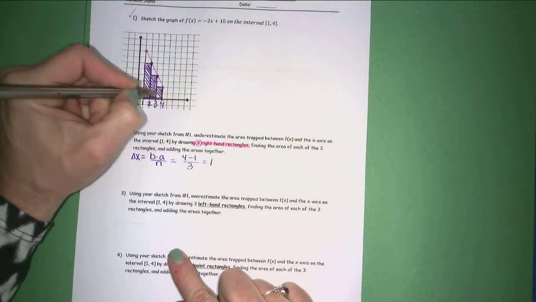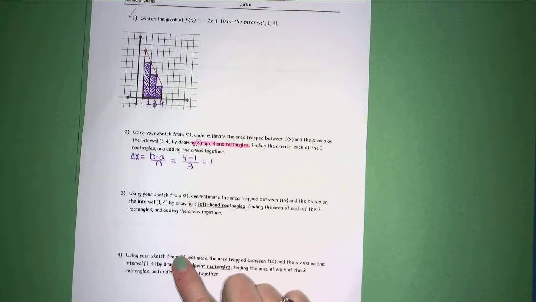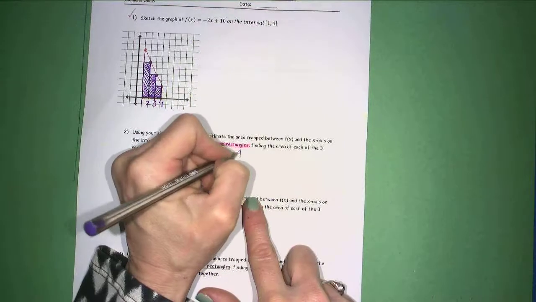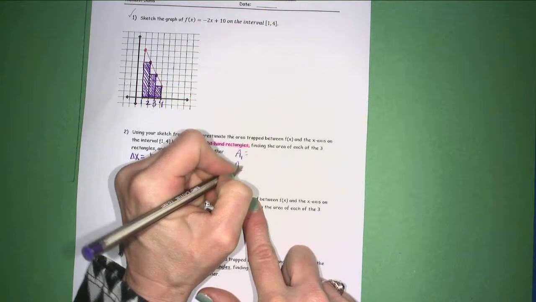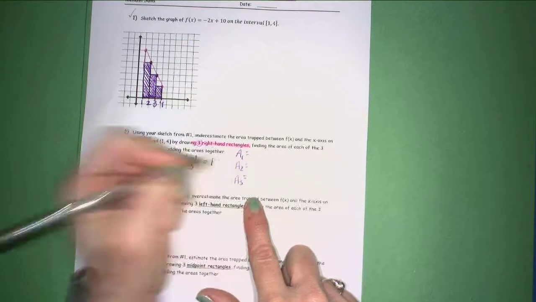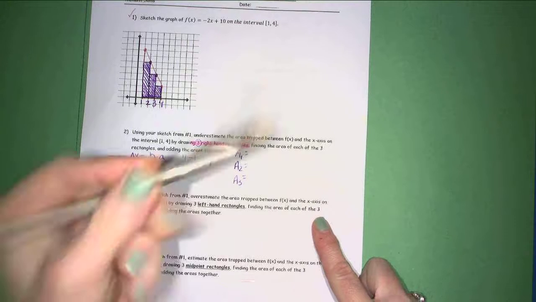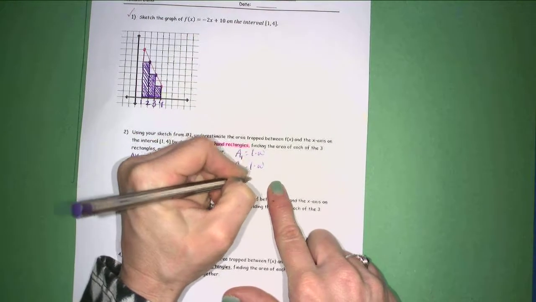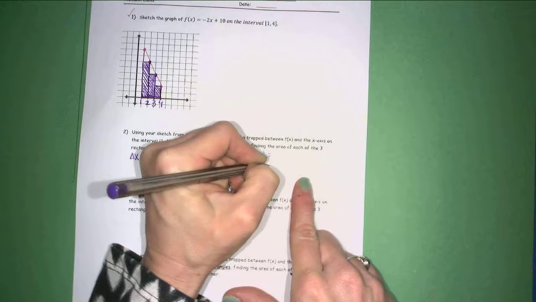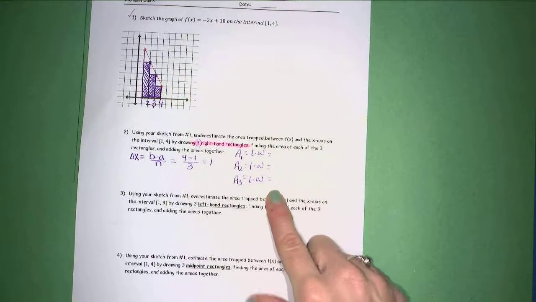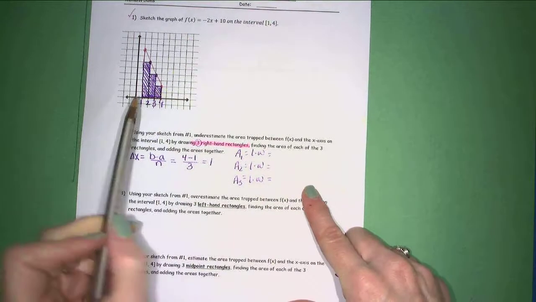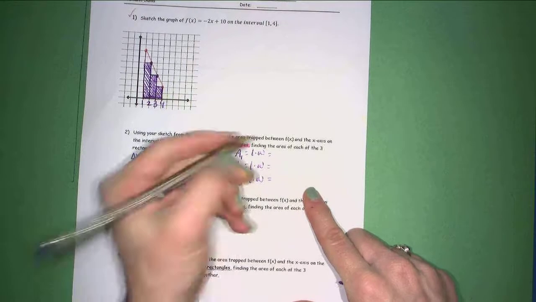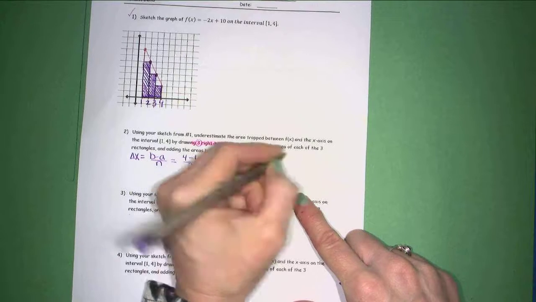So I have to find the area of each one separately, so I'm going to call that area 1, area 2, and area 3. Because the area of a rectangle is length times width, I'm going to put that in there just so we're clear. And then, of course, my length for each rectangle is 1 unit. That's consistent. So 1, 1, 1. It's the heights that vary, or my widths that vary.